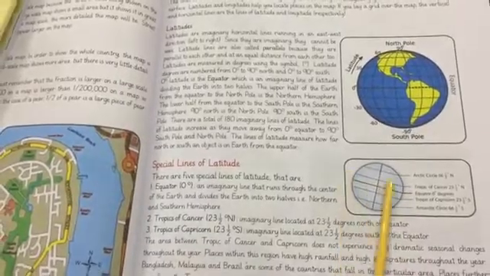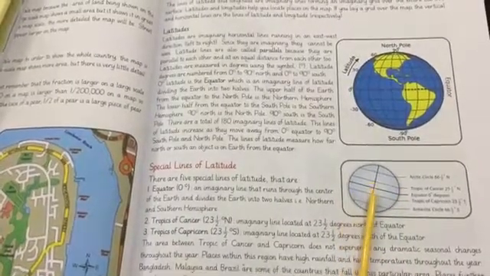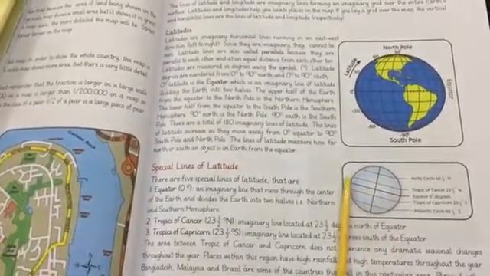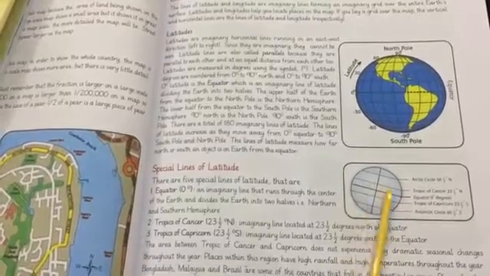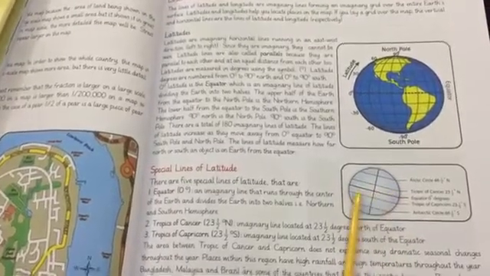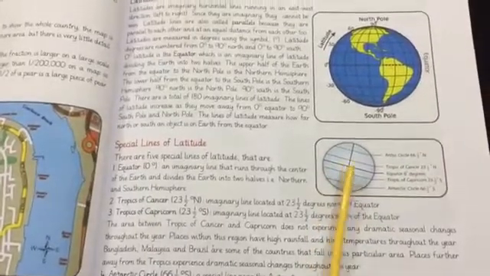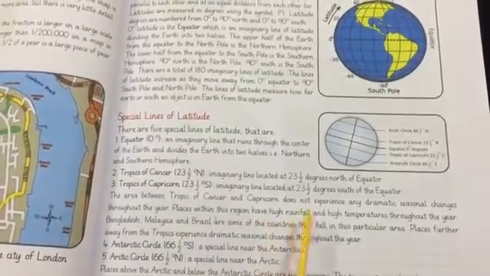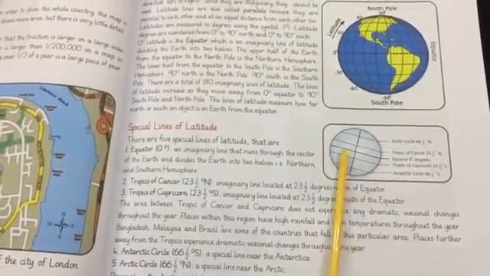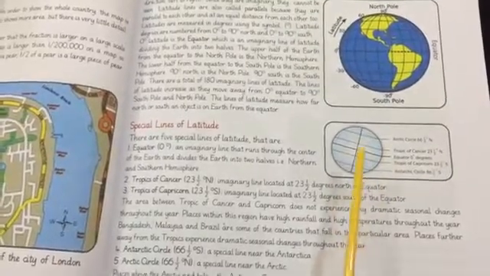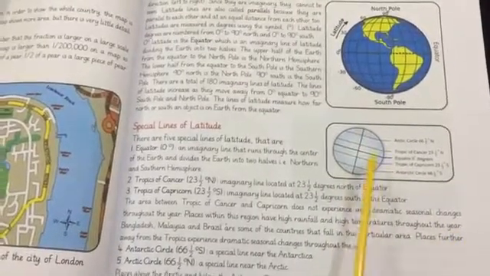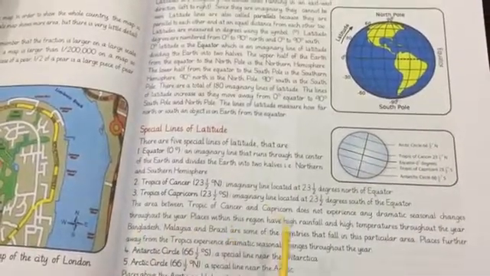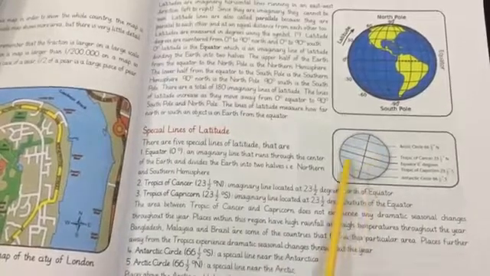The reason they are divided into the northern hemisphere and the southern hemisphere from the equator is that the temperature of this area remains the same. In the northern and the southern, they have the same climate. Places within this region have a high rate of rainfall, and they have high temperatures throughout the year. Bangladesh, Malaysia and Brazil are some of the countries that come under this region.